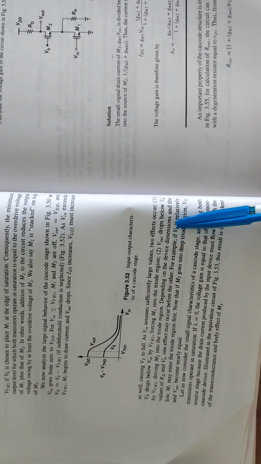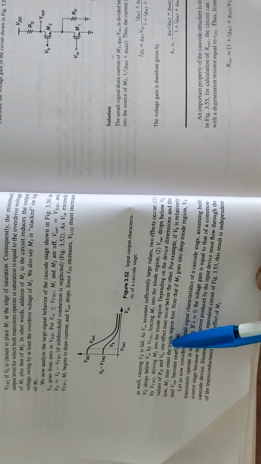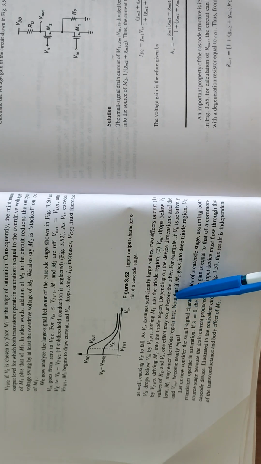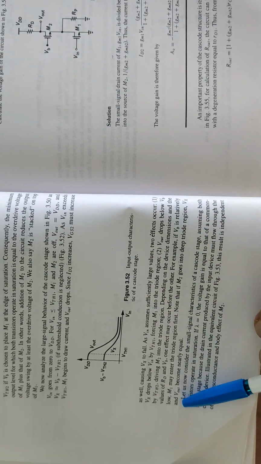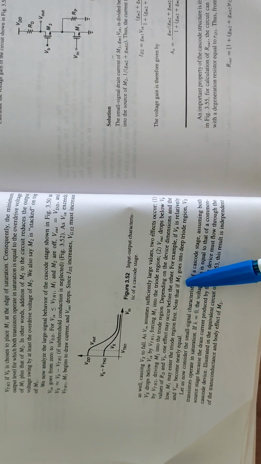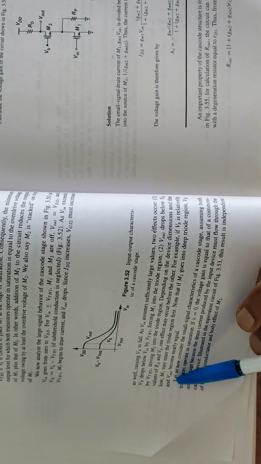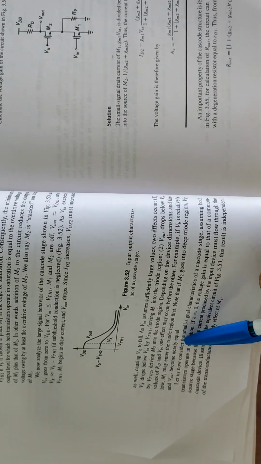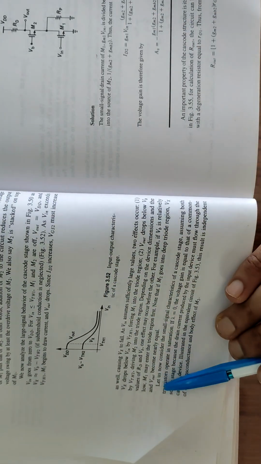Depending on the device dimensions, the values of RD and Vb, one effect may occur before the other. For example, if Vb is relatively low, M1 may enter the triode region first. Note that if M2 goes into the deep triode region, Vx and Vout become nearly equal.